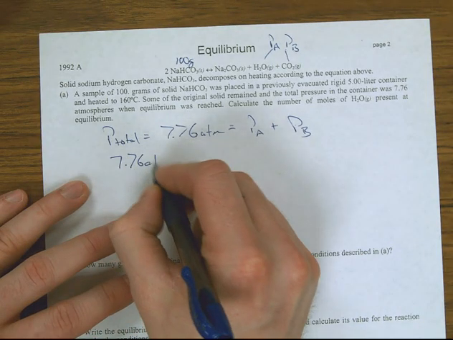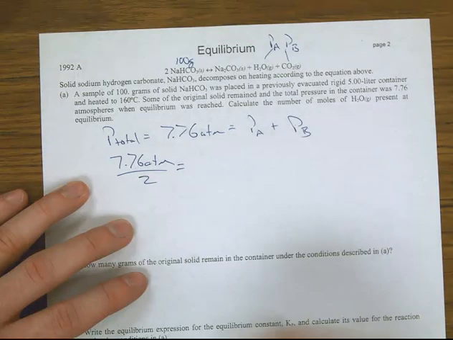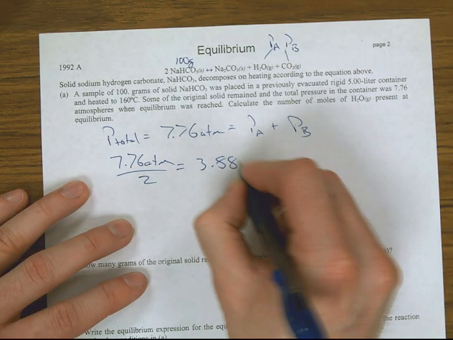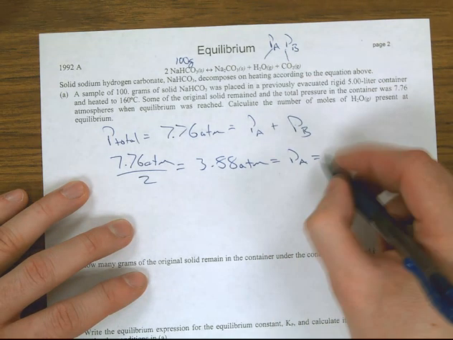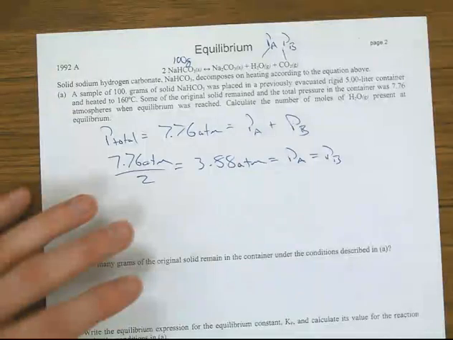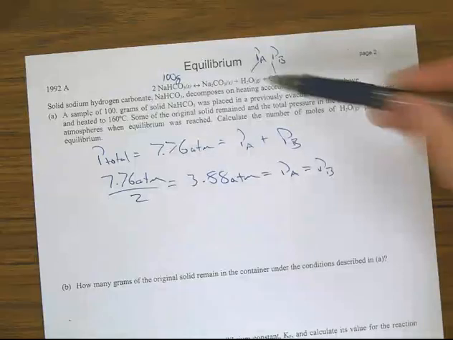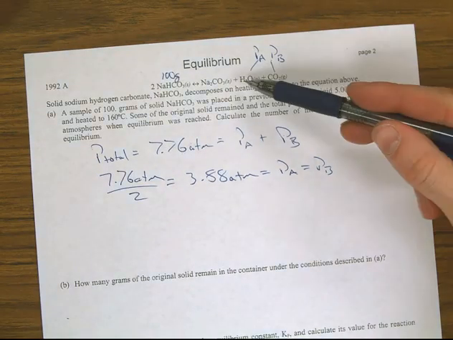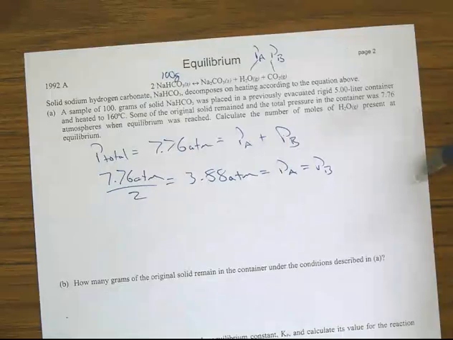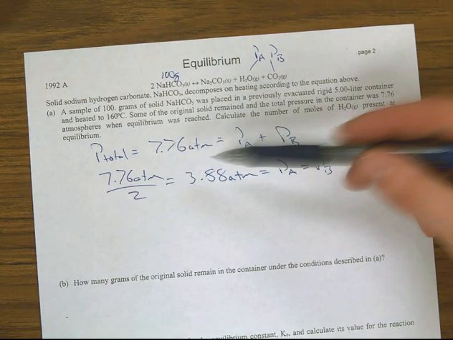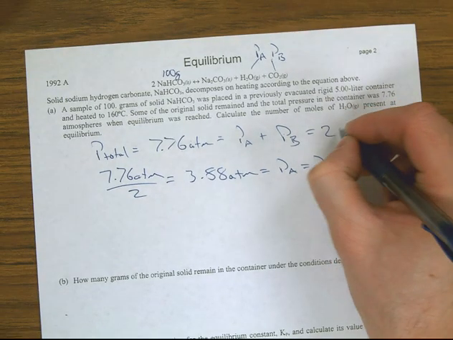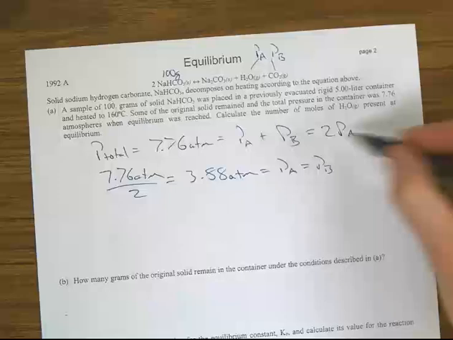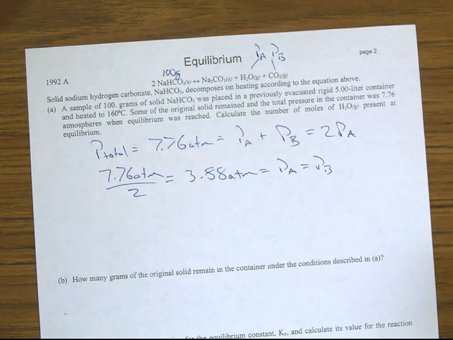So you can take 7.76 atmospheres and divide it in half, and you get 3.88 atmospheres. And that is going to be the partial pressure for water, and it's going to be the partial pressure for carbon dioxide. You can assume this because of that 1:1 mole-to-mole ratio, and since you have the same number of moles of gas produced from your original 100 grams, and because of Dalton's law, these two should add up to be the same. Another way to do the math is to make this equal to P sub A, and that shows the dividing by 2 and giving you the correct answer.